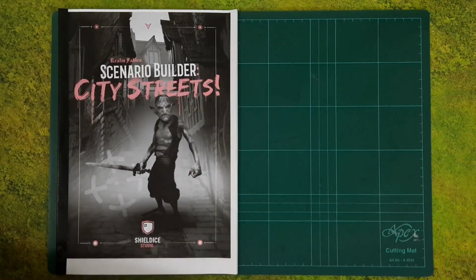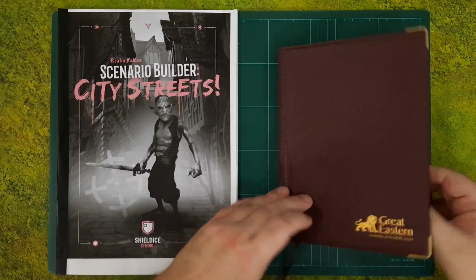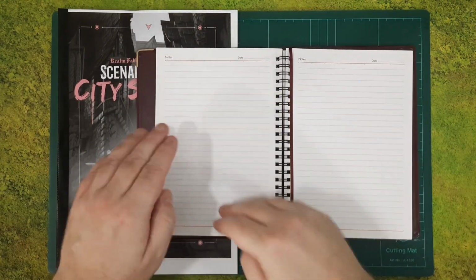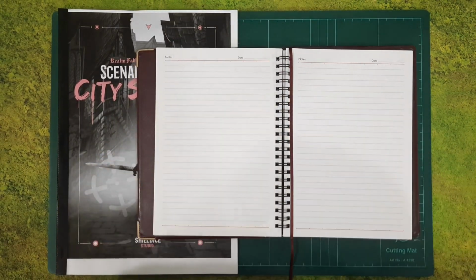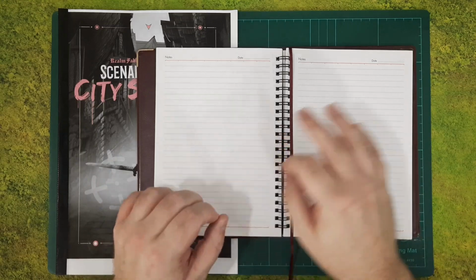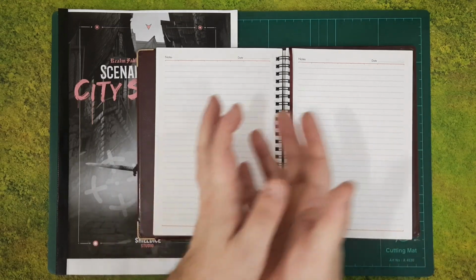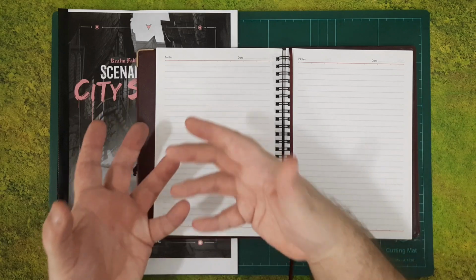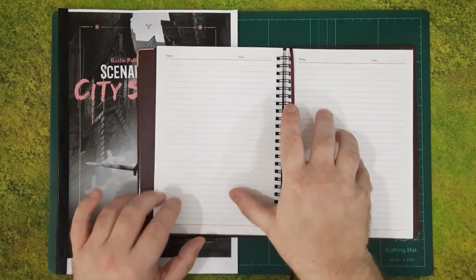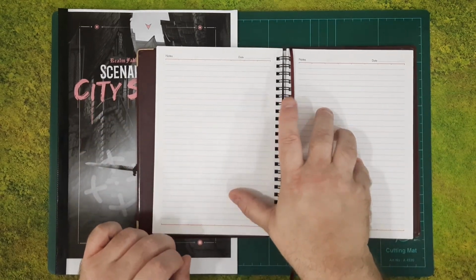Well, it's highly recommended that you have some kind of notebook to write down all the things that you roll up and that you create, maybe to make some notes in terms of where you see the scenario going from the prompts that you generate. So a notebook is always useful.